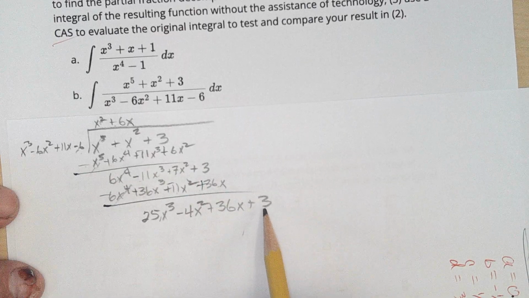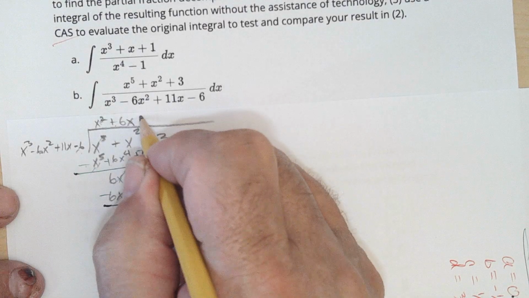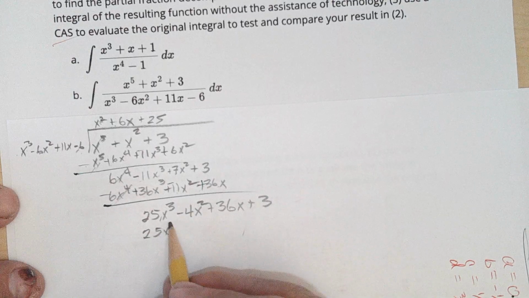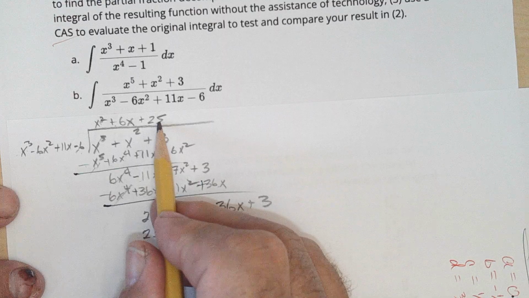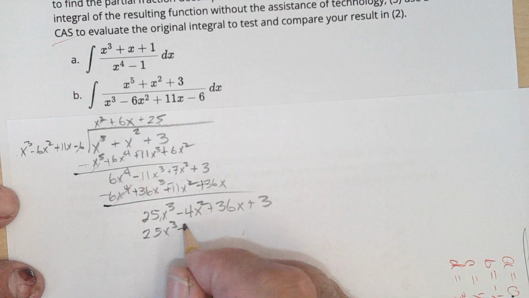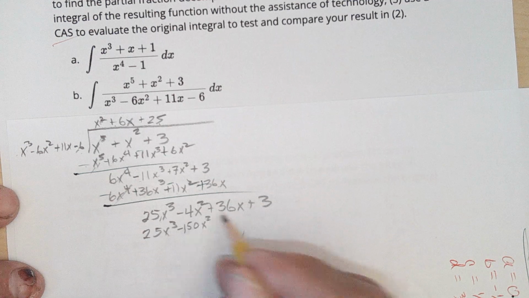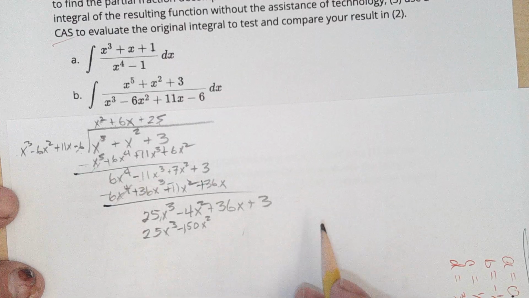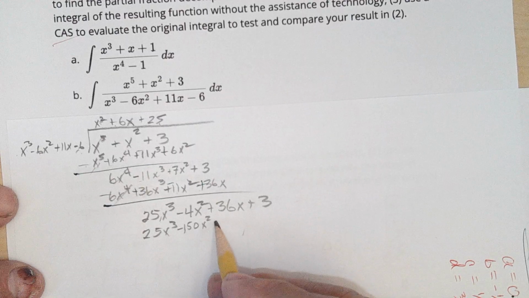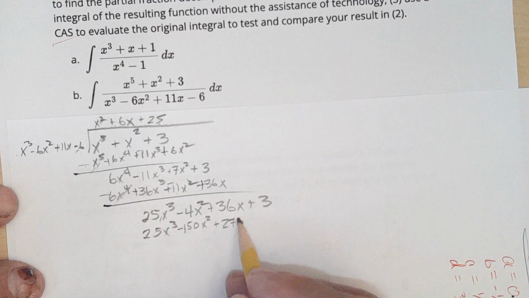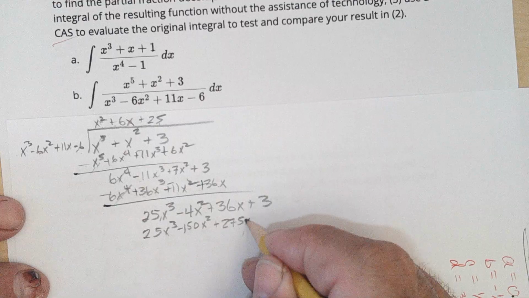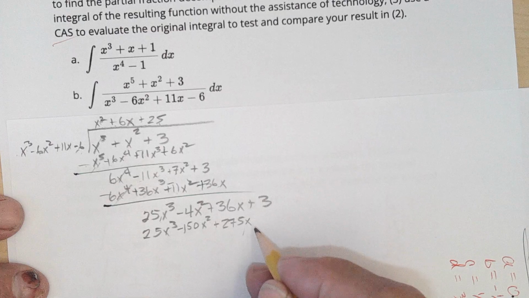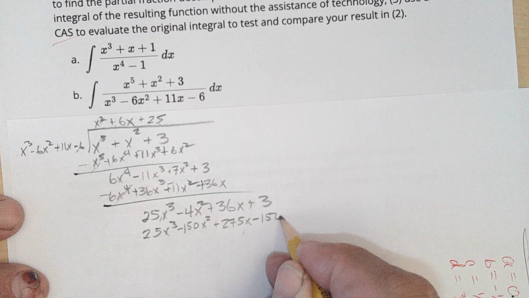X to the third goes into this, so that would be 25. 25 times that, 25x to the third. 6 times 25 is 150, so negative 150 x squared. 25 times 11 is 275. And negative 6 times 25 is negative 150.